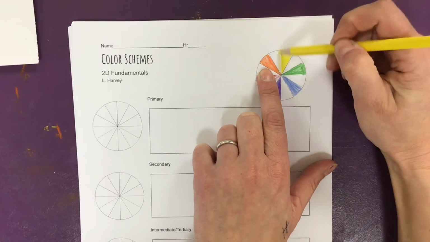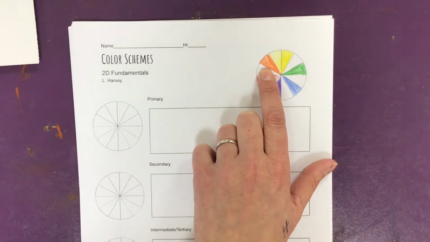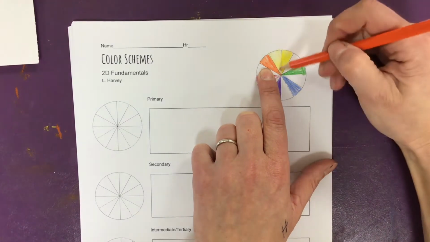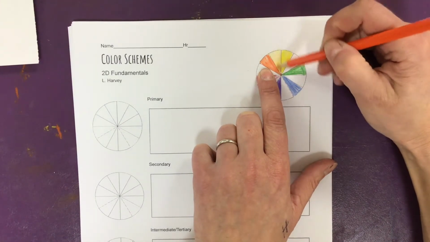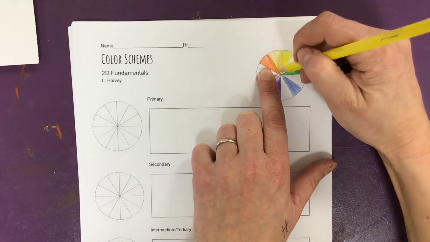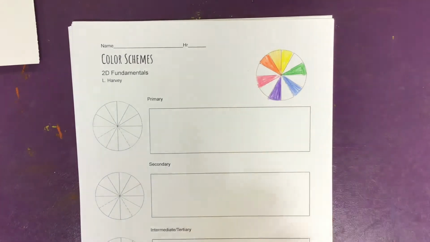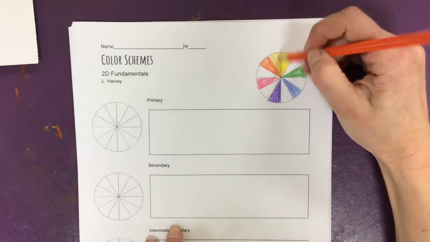I'm just going to put down a really light layer of yellow. And then on top of that layer, a really light layer of orange. And then I'm going to just kind of go back and forth until I have a pretty decent yellow-orange that I'm working with. And that's how you blend colored pencils.